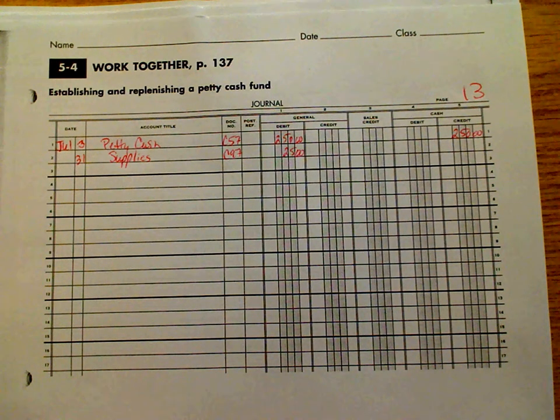Next, we are documenting replenishing. I'm showing you through it. Comes before supplies. No, it doesn't.